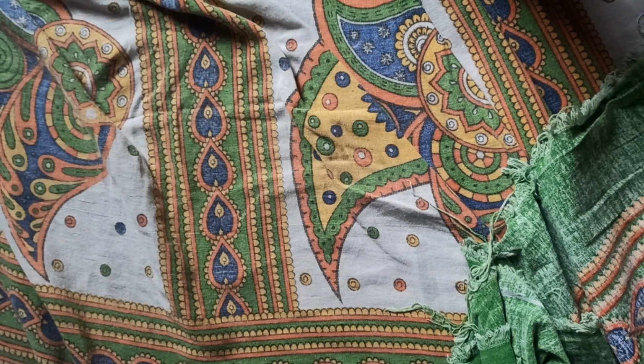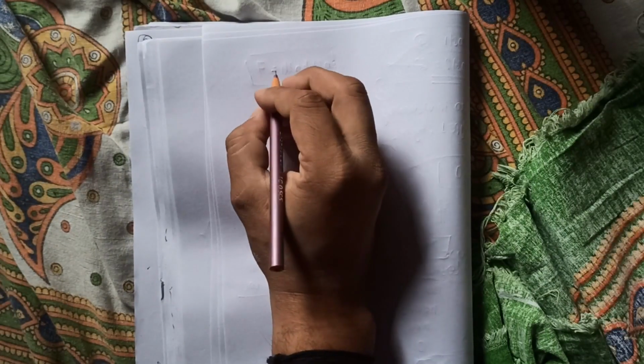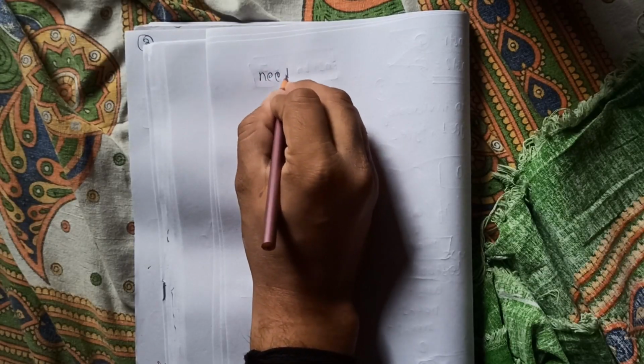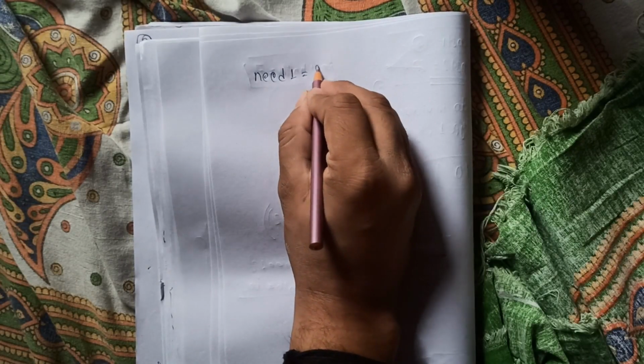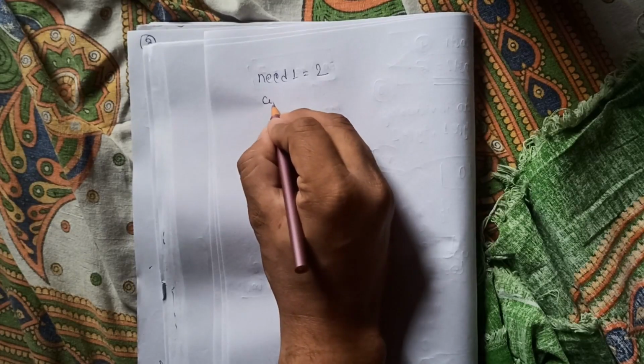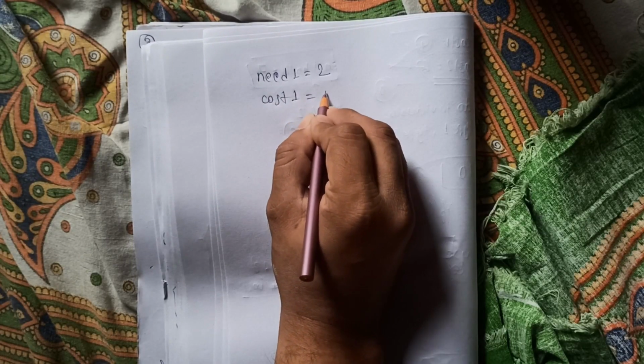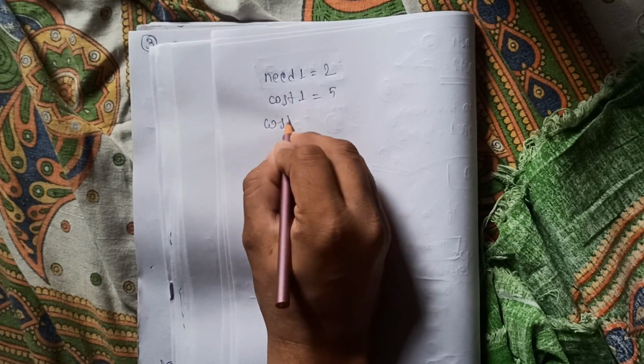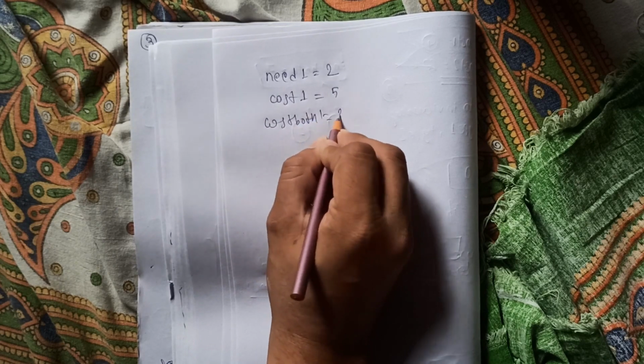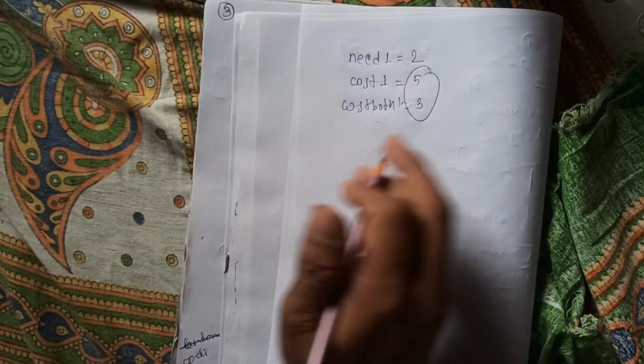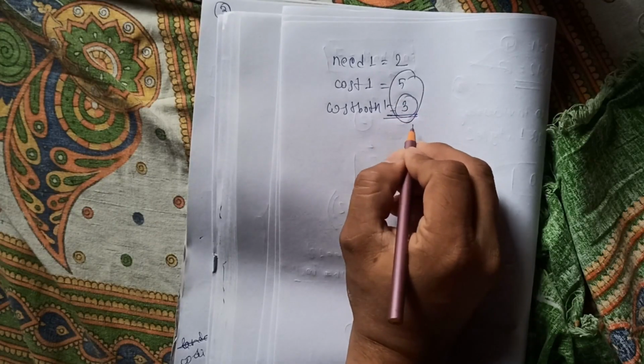Let's look at a few more test cases to understand it, right? Let's say I had need 1. I'm taking a random test case now. Need 1 was 2, right? And cost 1 was, let's say, 5, and cost both was only 3 rupees, right? So which one should you use? Tell me. You should definitely use cost both, right?